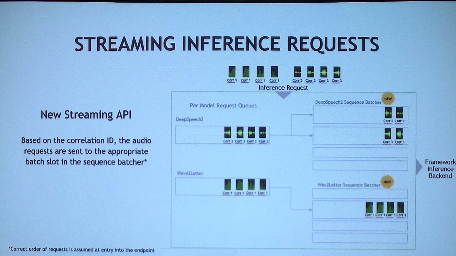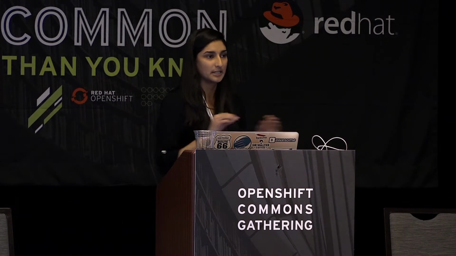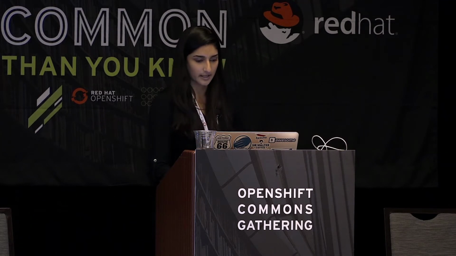What's new here is that before, I showed the batcher, which was the per-model scheduling queues and the dynamic batcher. Now what's new is the sequence batcher, which takes those correlation IDs and uses them to direct the packets to the particular inference server instance that executed the previous packet. It's a bit complicated, but what's important is that packets of the same sequence need to go to the same batch slot for execution. This sequence batcher is what has been built out recently in the inference server.